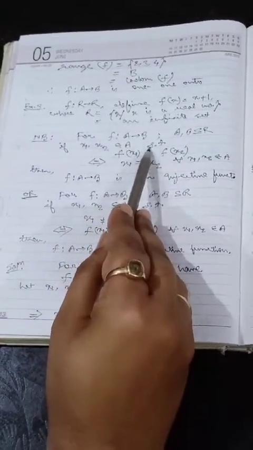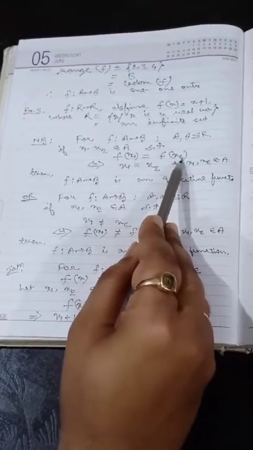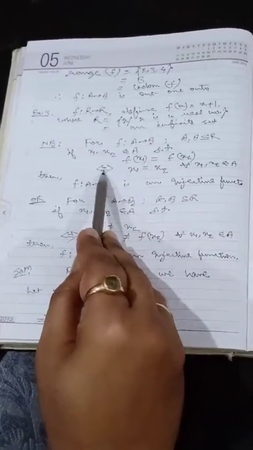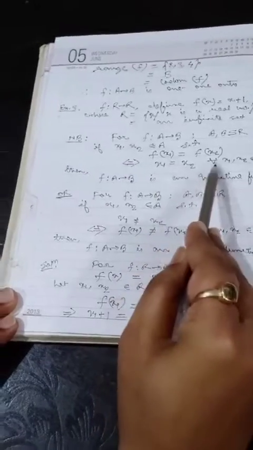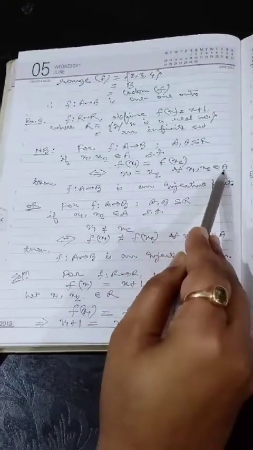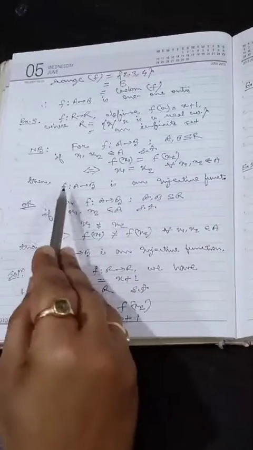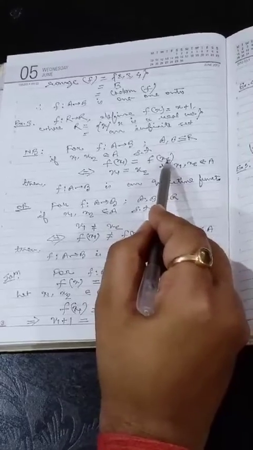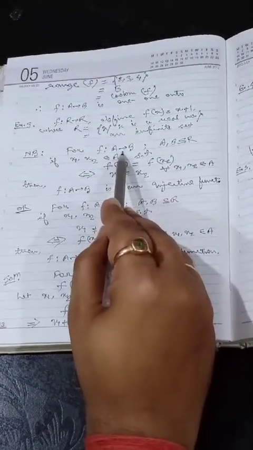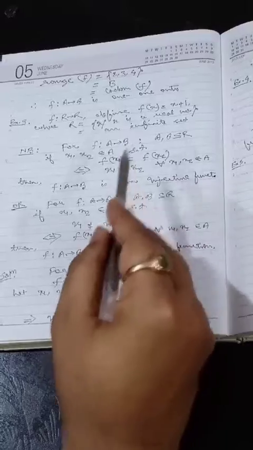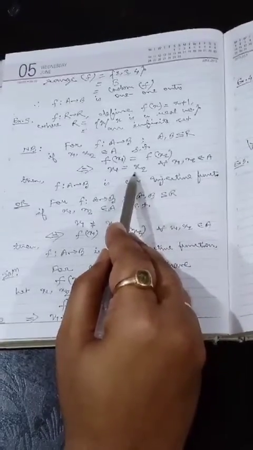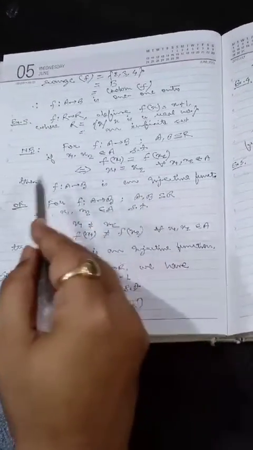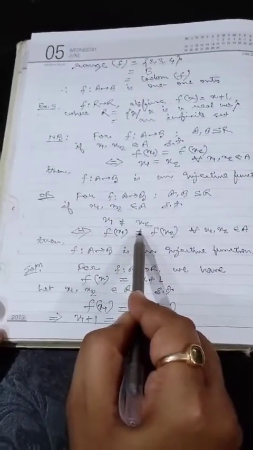If x1 and x2 belong to capital A such that f(x1) = f(x2) implies and is implied by x1 = x2 for all x1, x2 belonging to capital A, then f from A to B is an injective function. This means that if this result holds in the context of any function whose domain is infinite, then we can say that the function is an injective function. Or even we can observe that if this condition holds, then also we can say that the function is an injective function.